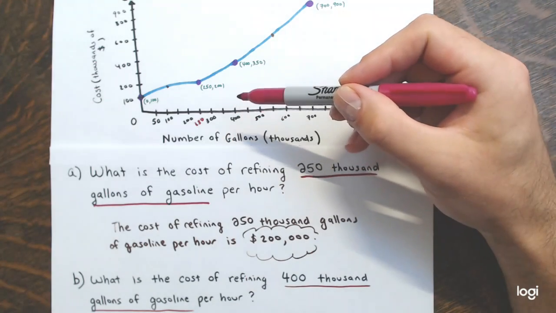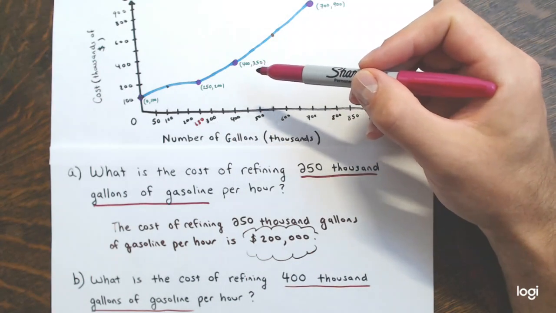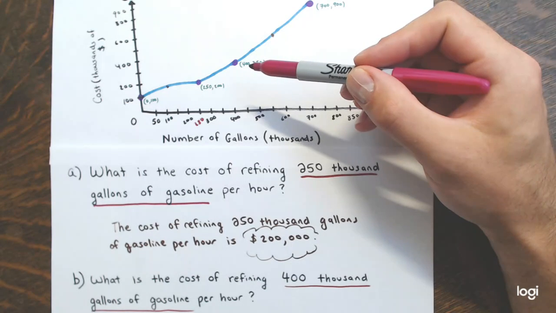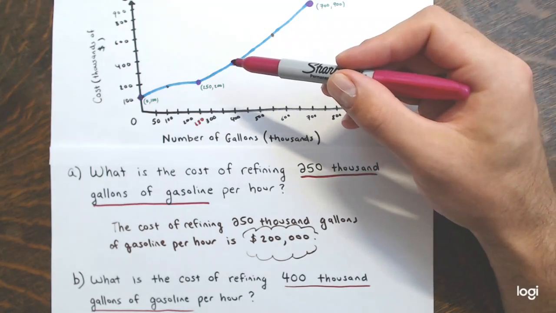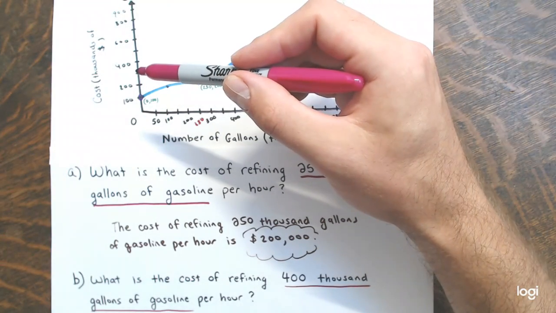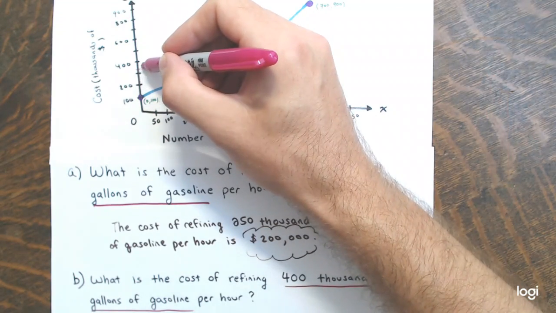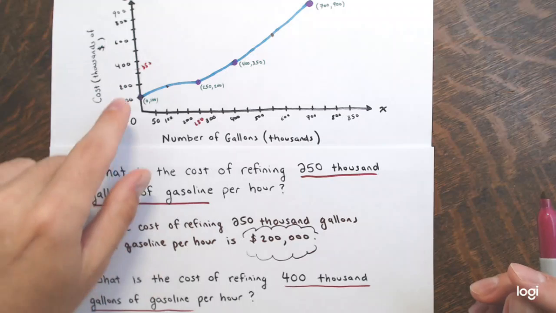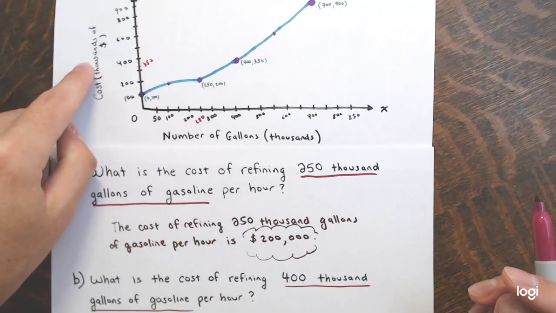Go up to the corresponding point on the graph. That is again nicely labeled here, and it looks like the gasoline is 400, right, 400,000, and the cost is 350. This is in line with 350 on the vertical axis, the cost.